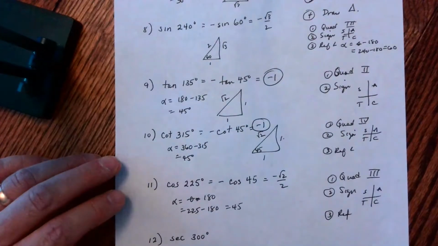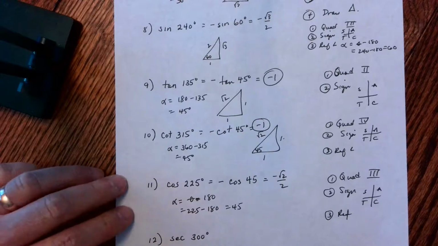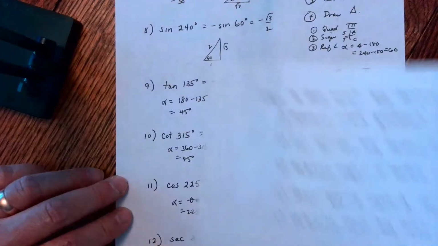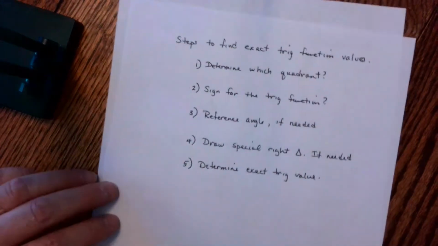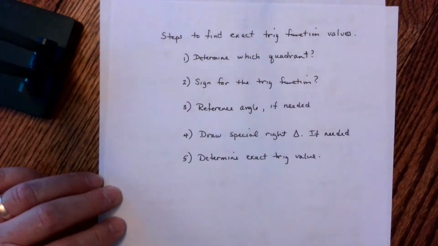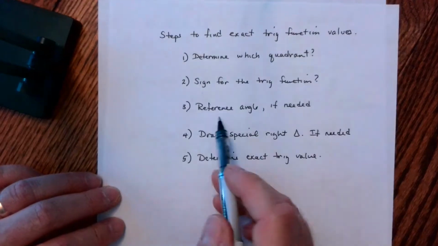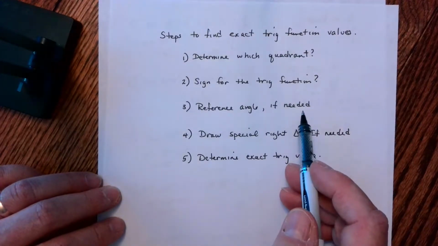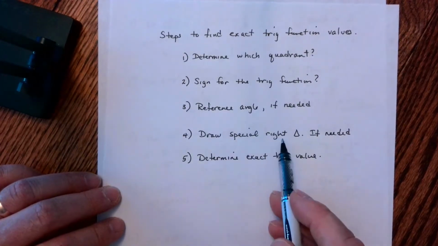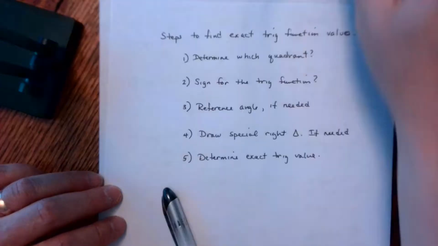Sorry for everything kind of falling on top of each other. Let's remember the process now. We've gone through a lot of information in these last few videos. Whenever you want to find trig exact values, you need to know what quadrant you're in. You need to determine the sign of your function. You want to find your reference angle for that. Draw the angle, draw the special right triangle if needed, and then determine the exact value. Good luck.